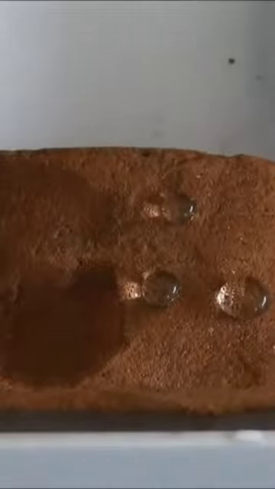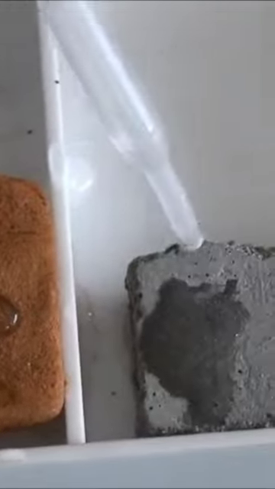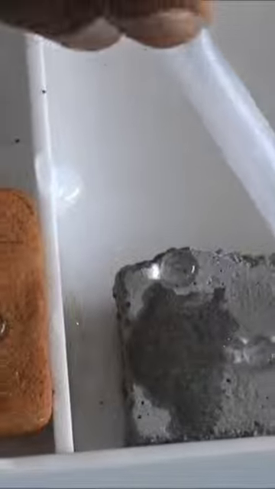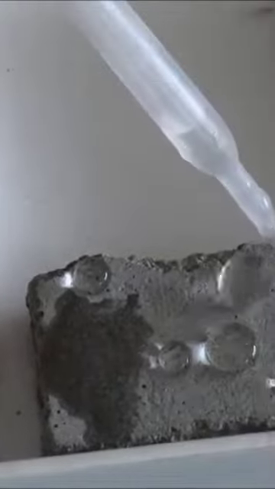Now let us do the same thing with the plaster block. We put a few drops on one side of the plaster. Now let us try to do this on the other side. As you see, there is no water absorption on this side.